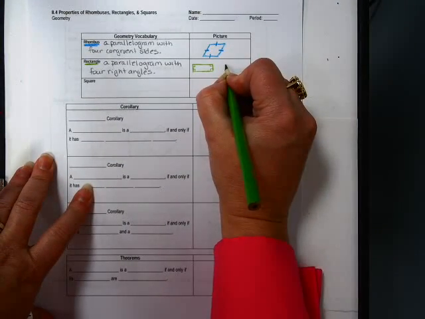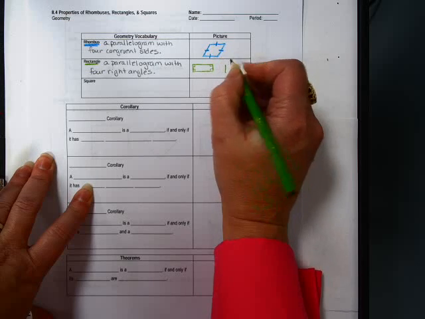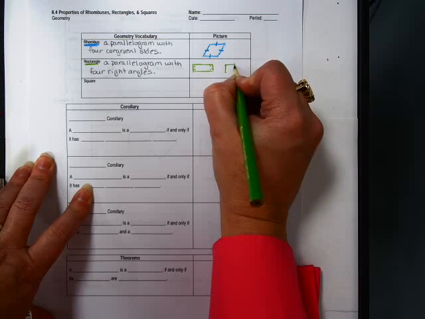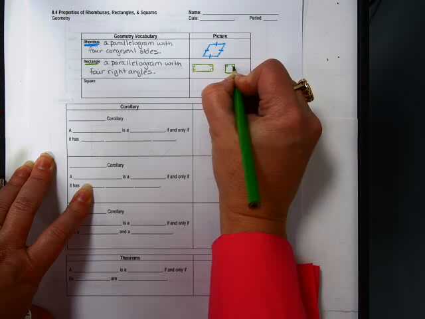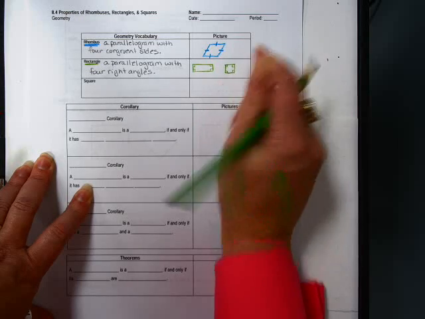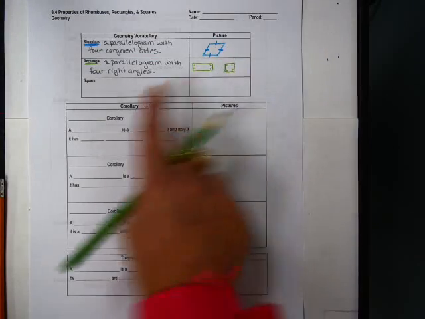But remember, it's a parallelogram, so opposite sides are parallel, and it has four right angles. This shape right here is also a rectangle, and that rectangle looks very familiar. It looks like all the sides could be the same, and that's true, it could be.